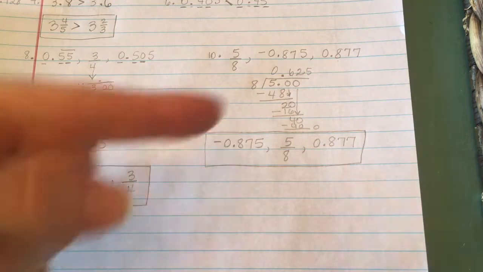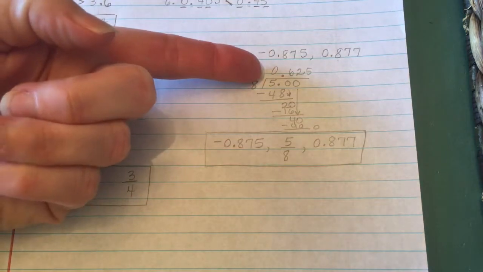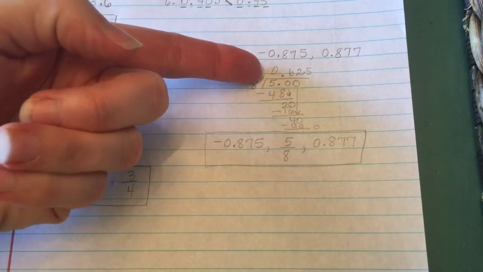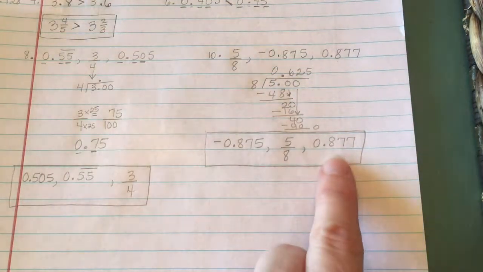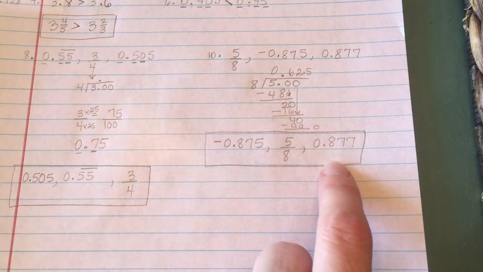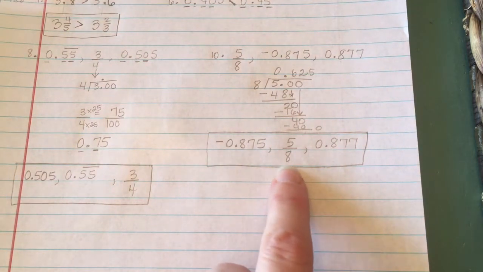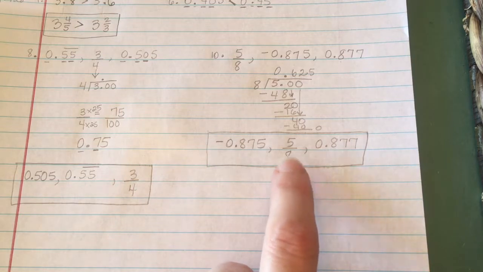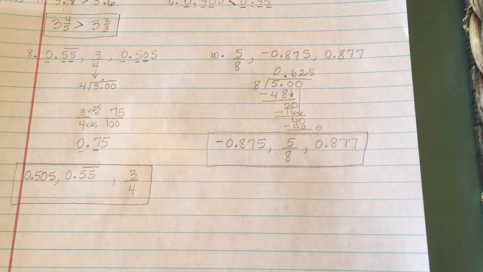So that complete answer would be 0.625, which is less than 0.877. Remember, don't put the decimal value that you got from the fraction, put the fraction if that's what they give you in the problem. So now you should be able to do your assignment for 2.11.